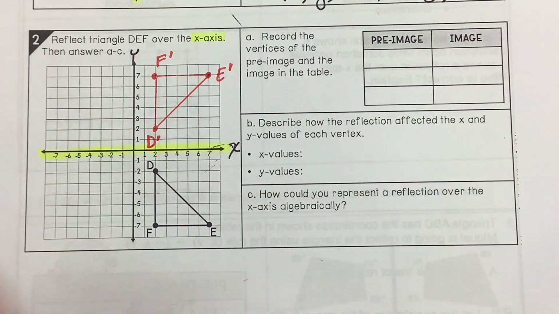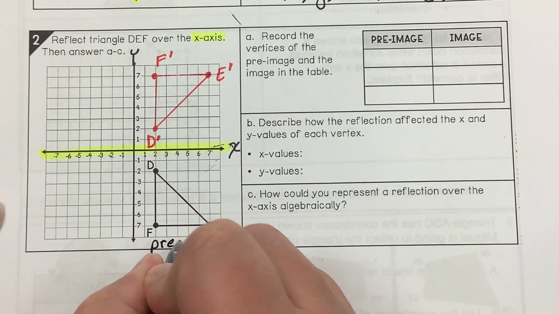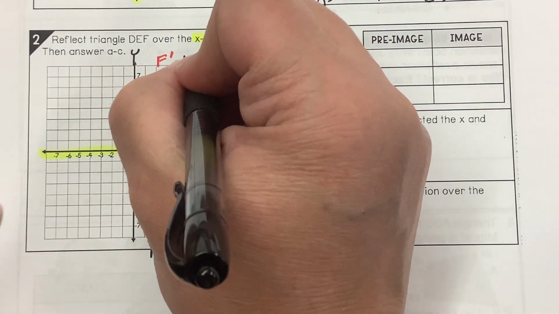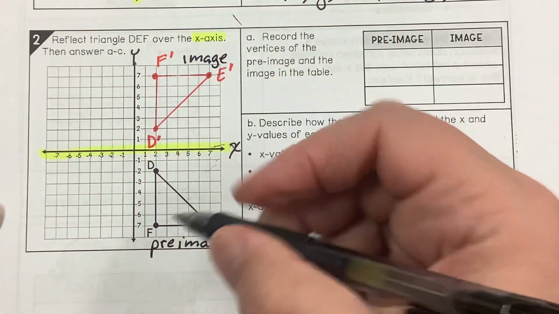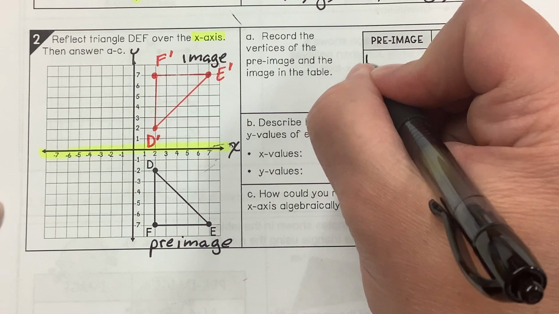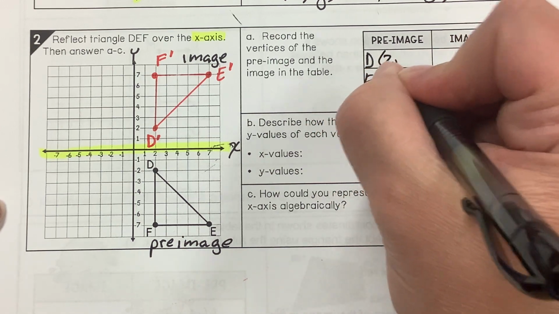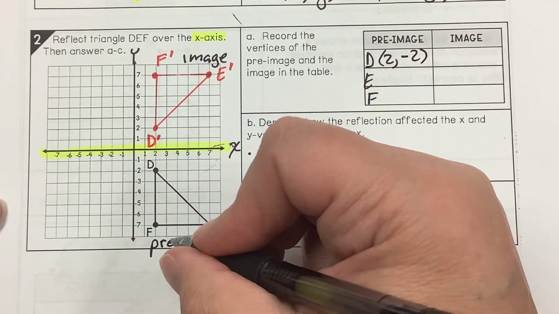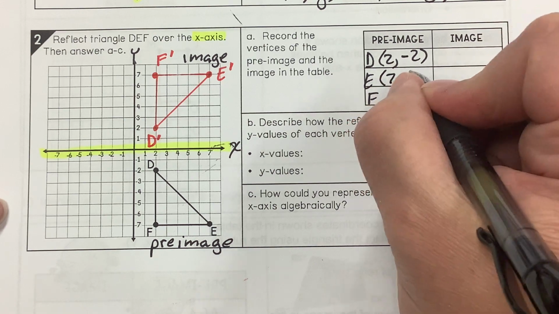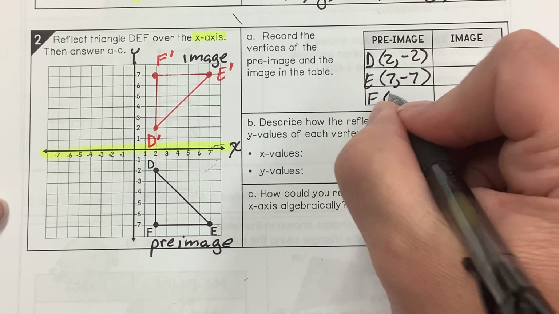Okay, so pre-image. The pre-image is where I start. And the image is what I create. So the pre-image has D at 2, -2. Let's write those letters down before I forget them. And E is at 7, -7. And F is at 2, -7.